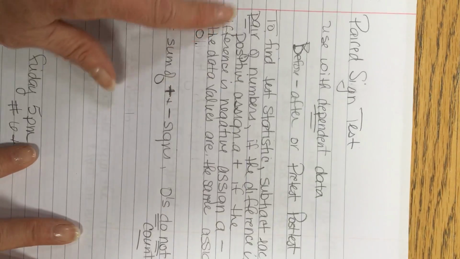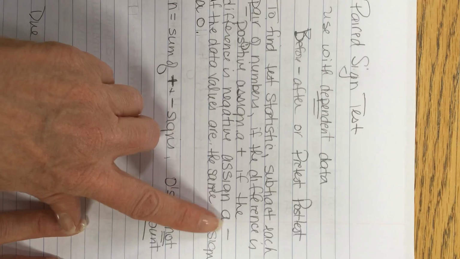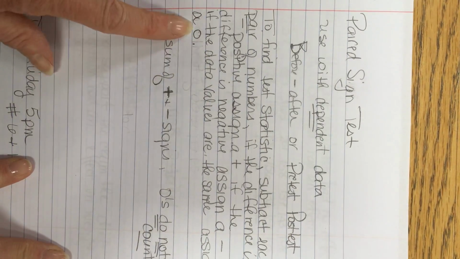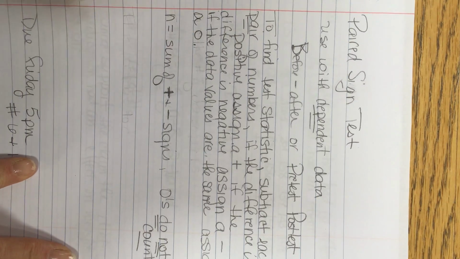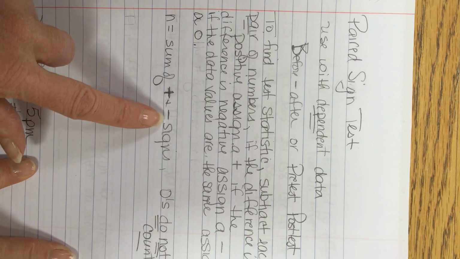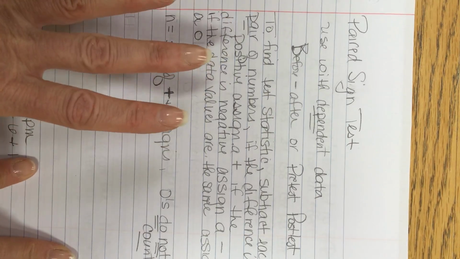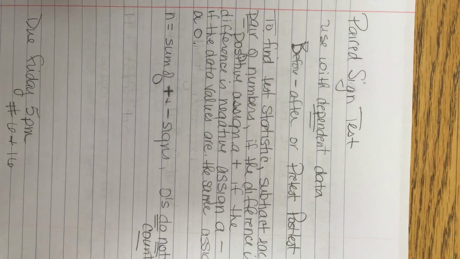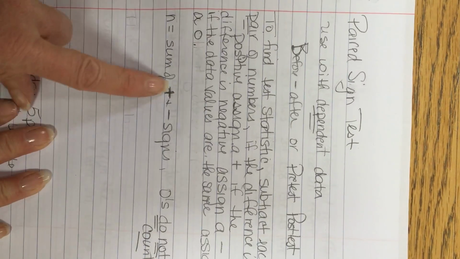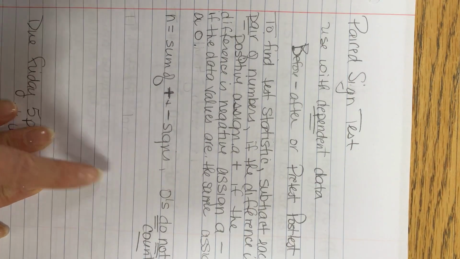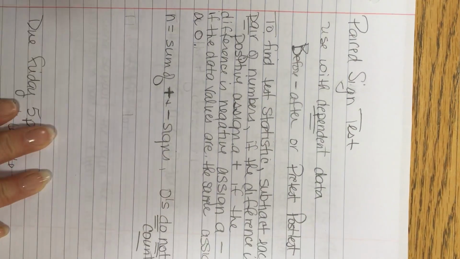If the difference is positive, you put a plus. If the difference is negative, you put a minus. If they don't change, if they have the same weight before and after, you assign it a 0. N is usually the number of pairs of people. We had 8 women, but we had 16 numbers. But N is the number of data pairs. And in this case, it's going to be the number of plus and minuses you see when you subtract each pair of numbers. Again, zeros don't count.